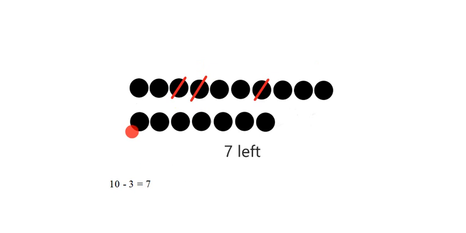Let's count them together. 1, 2, 3, 4, 5, and I have missed one. 1, 2, 3, 4, 5, 6, and 7. We have 7 circles left. So we can say here 10 minus 3 equals 7.